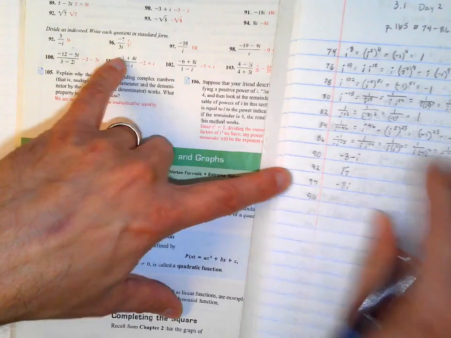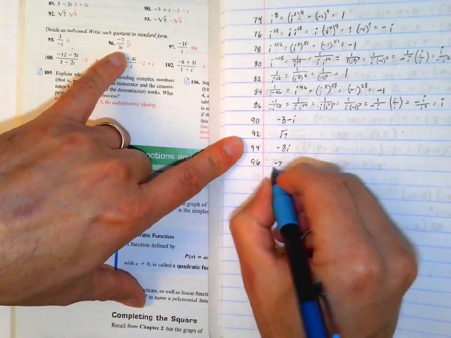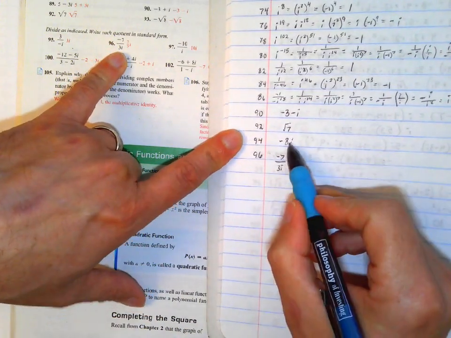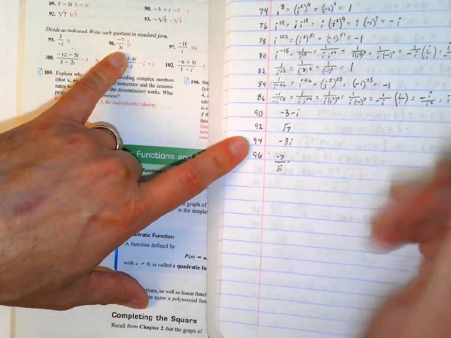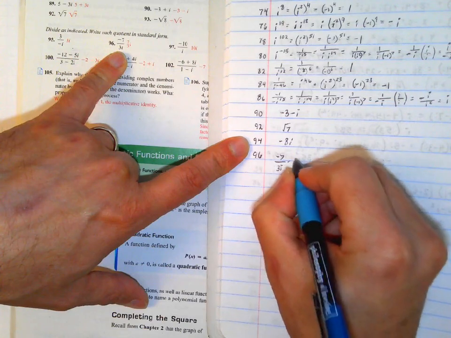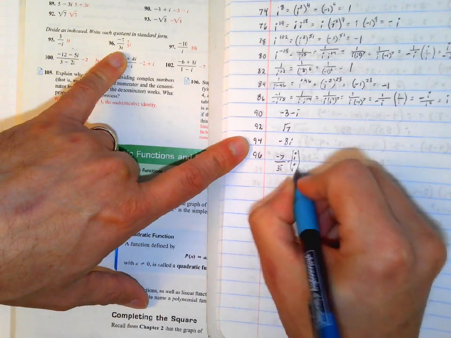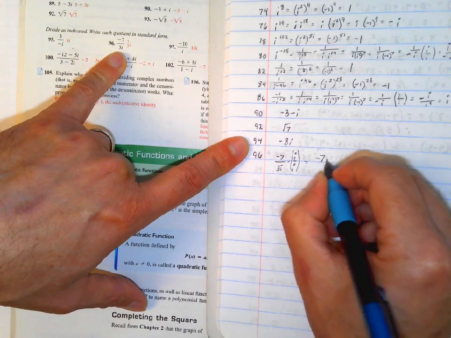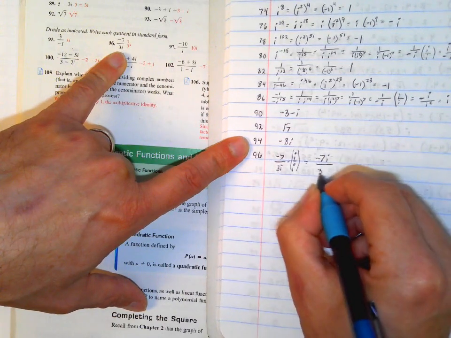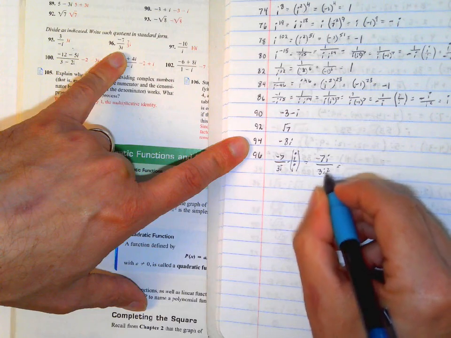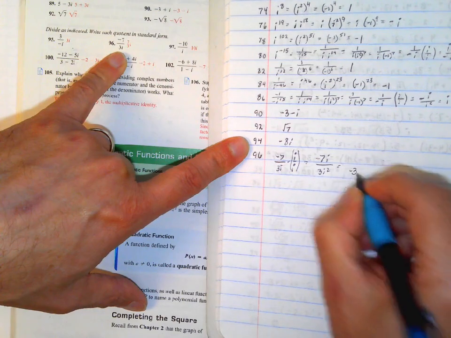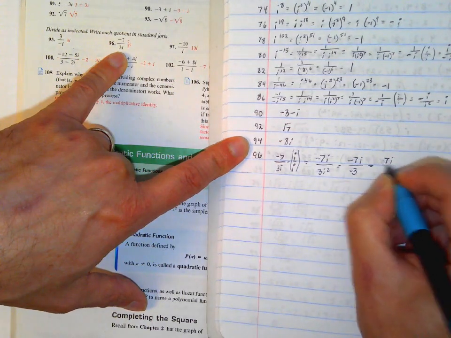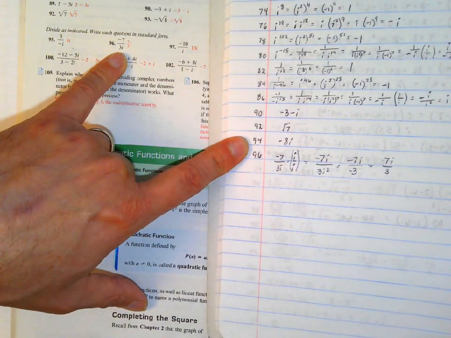96. Okay, we have negative 7 over 3I. So what we can do to get rid of the I: if you use this idea, you would multiply by negative 3I. We can also just multiply by I. I personally think that makes it a little bit easier. I over I is 1. So negative 7I. On the bottom, we have 3I squared. I squared is negative 1, so it's negative 3 on the bottom. And negative over negative is a positive, so 7/3 I.